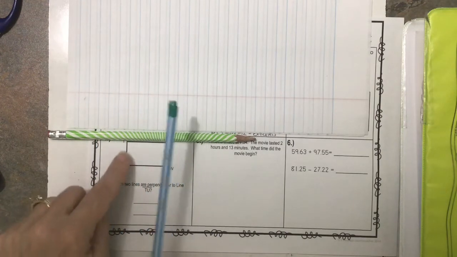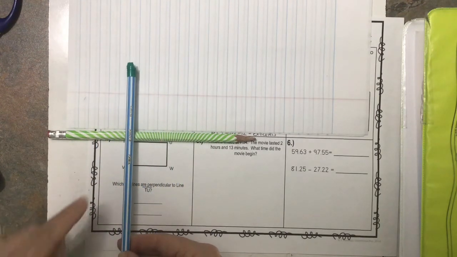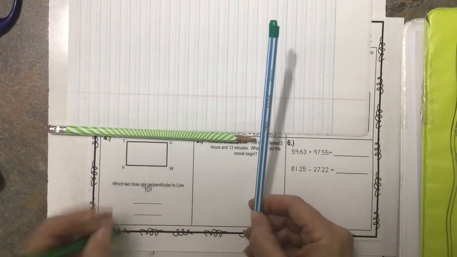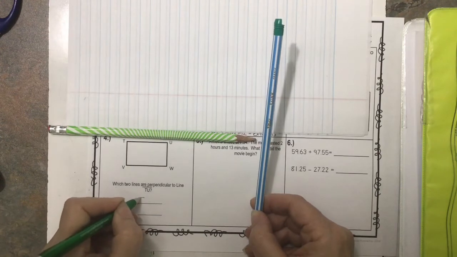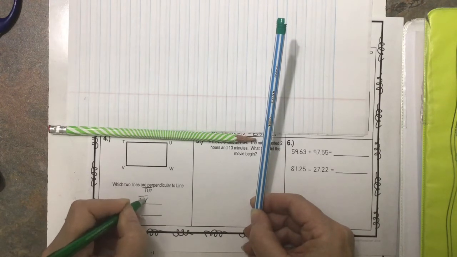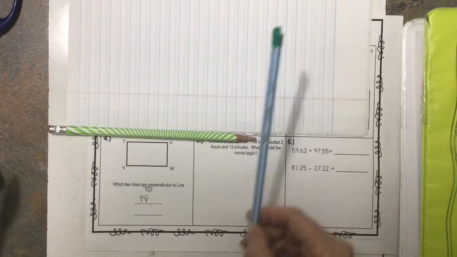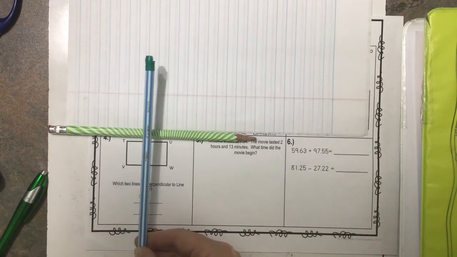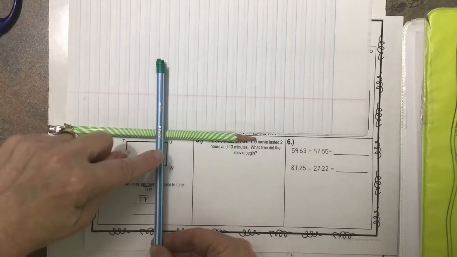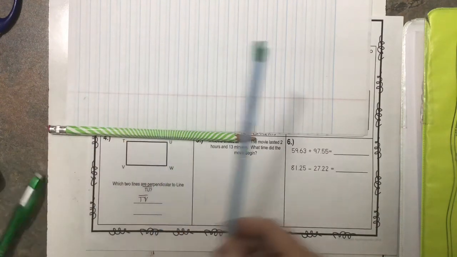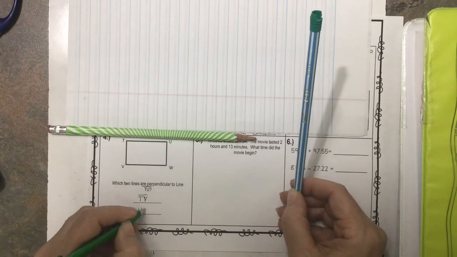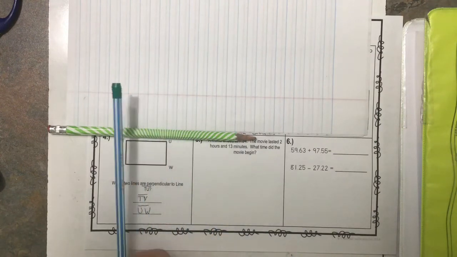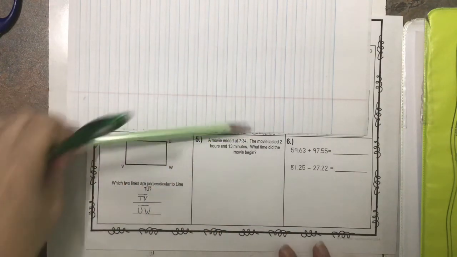Well, this line right here looks like it would be. What line is that? That is line TV. So you would write TV, and you put the line symbol above it. Okay, TV. That's 1, but we need 2, so that means there must be another one. So let's look. There's the other one. What line is this? It's UW. So we write UW, and we put the line symbol above it. These 2 lines are perpendicular to TU.